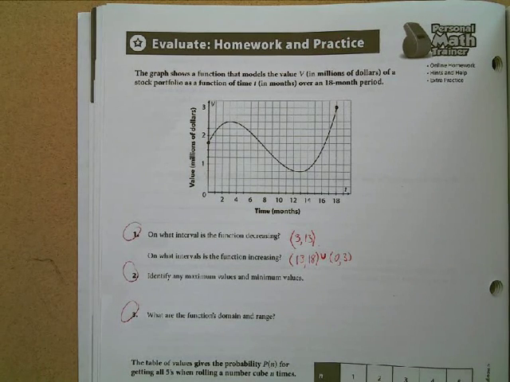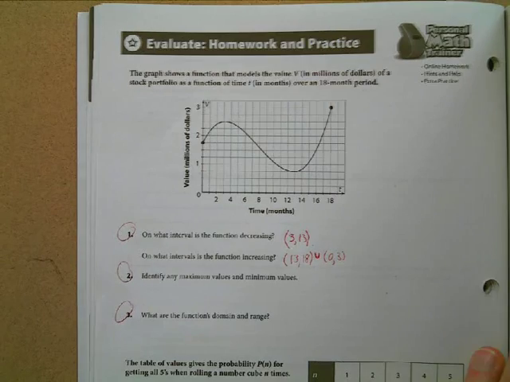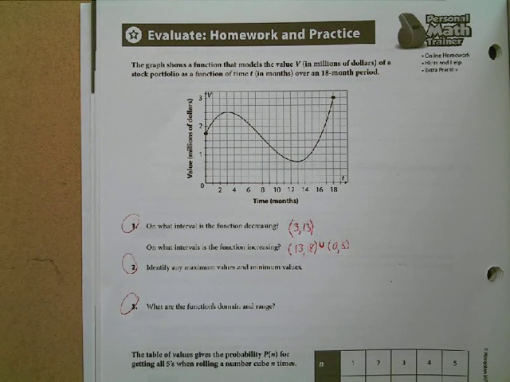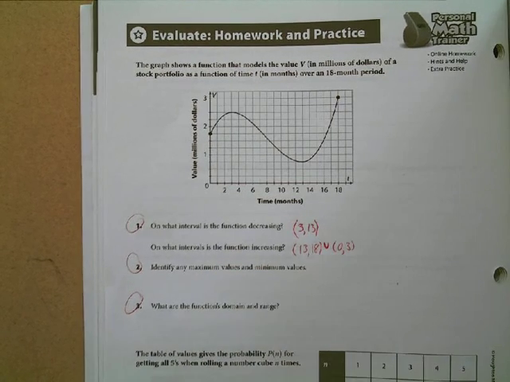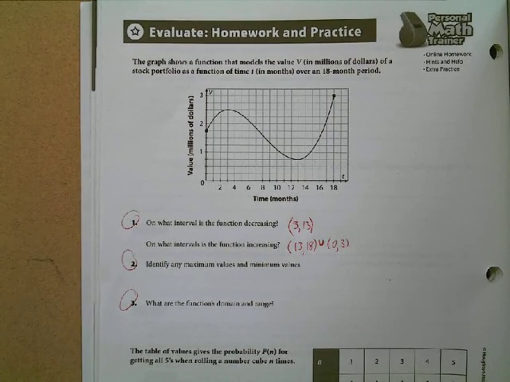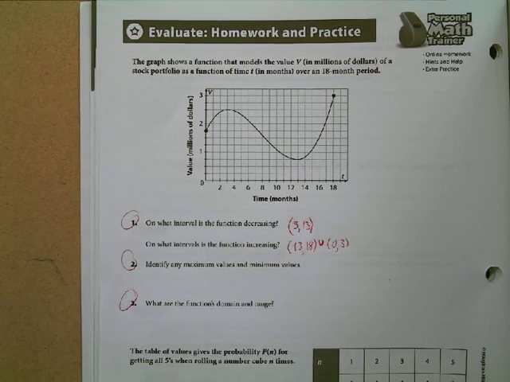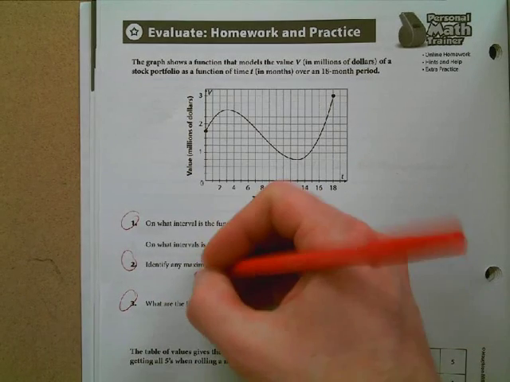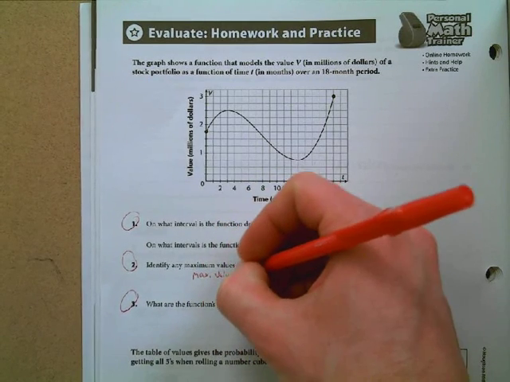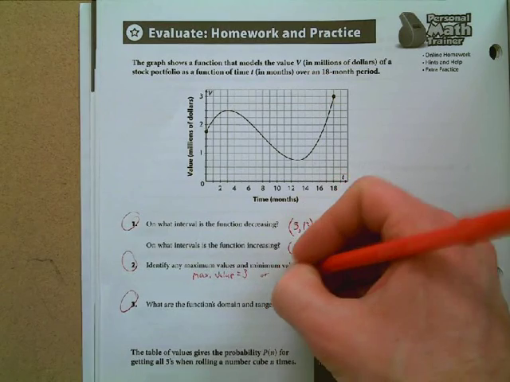All right. Let's take a look here. Number 2. Identify any maximum values and any minimum values. Let's go to Estefania. What do you say there for number 2? What's the maximum value, or the highest value? In this case, you can just say the maximum value is 3, or you can give the point if you want, 18 comma 3. That's fine too. But understand that 3 is the value of the function, that y value there.